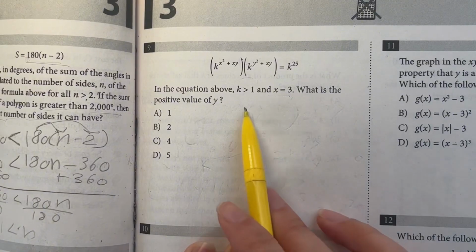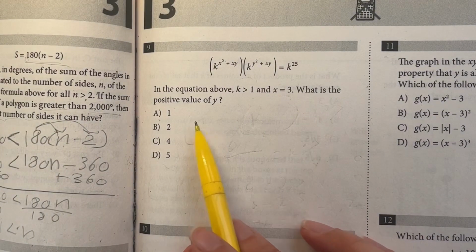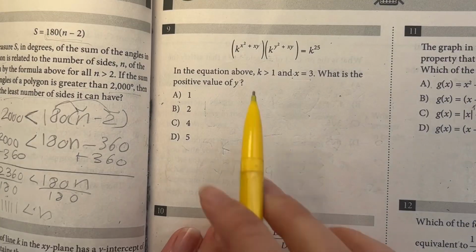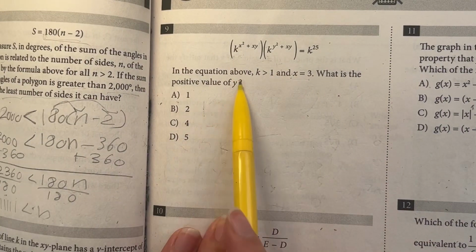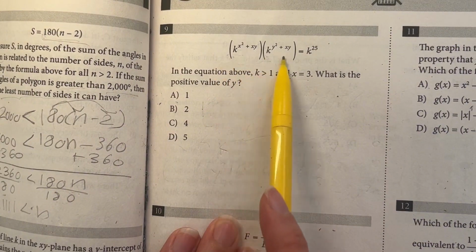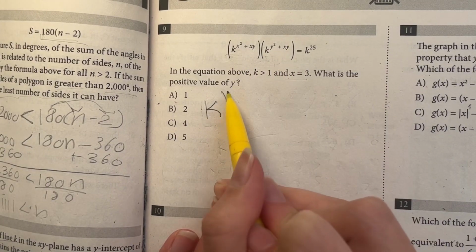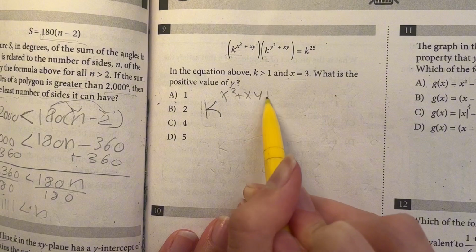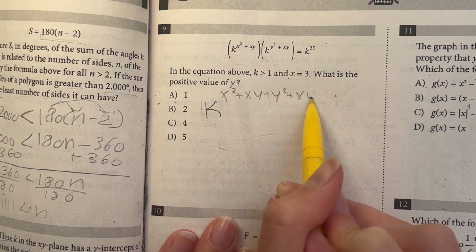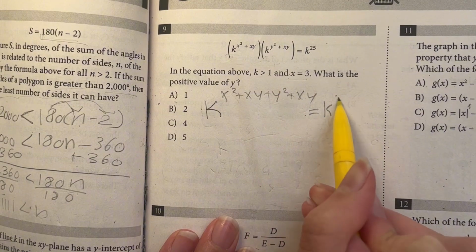In the equation above, k is greater than 1 and x is equal to 3. What is the positive value of y? First, let's multiply this out. This deals with exponent rules. Whenever you multiply powers with the same base, you keep the base and add up the exponents. So it's going to be k to the x squared plus xy plus y squared plus xy power. Set that equal to k to the 25th power.